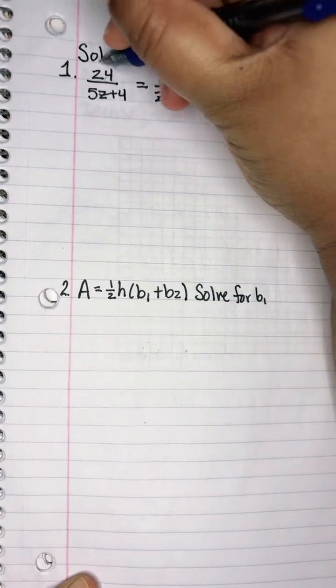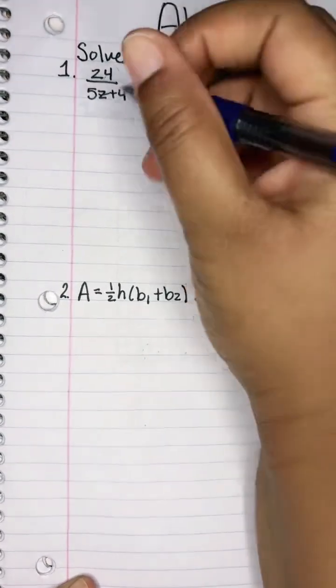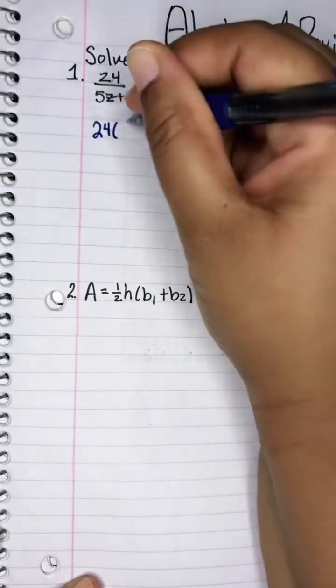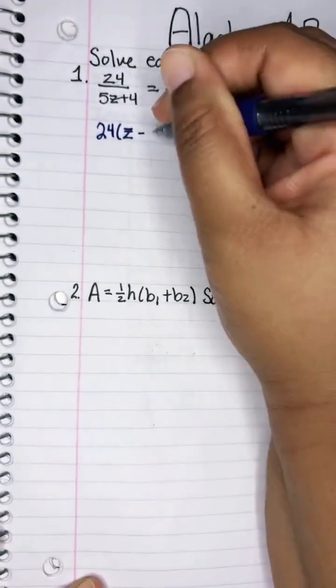Okay. So we're going to cross multiply. So we're going to set this up as 24 times z minus 1.